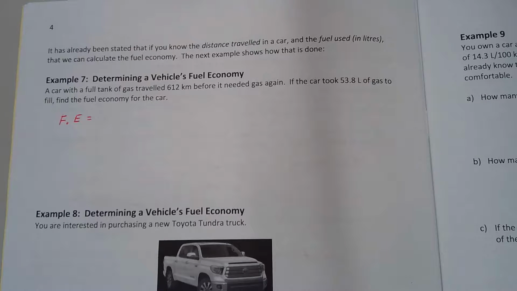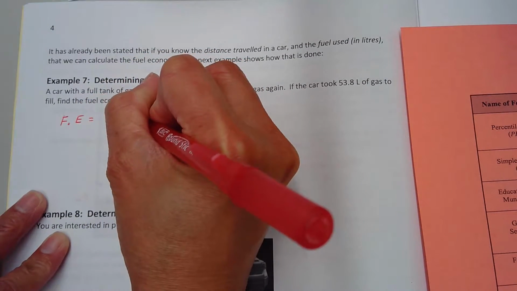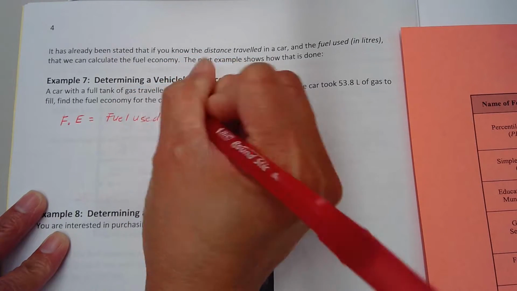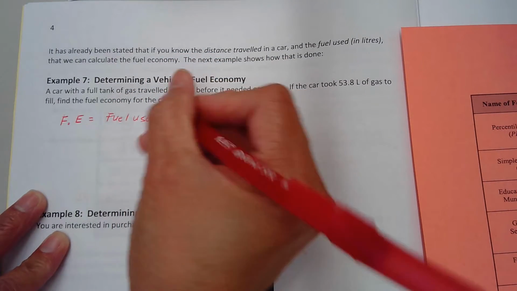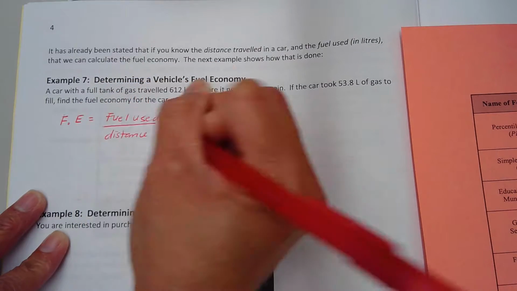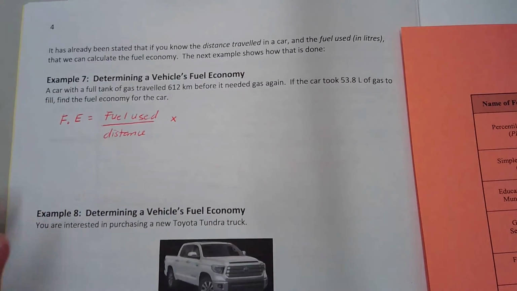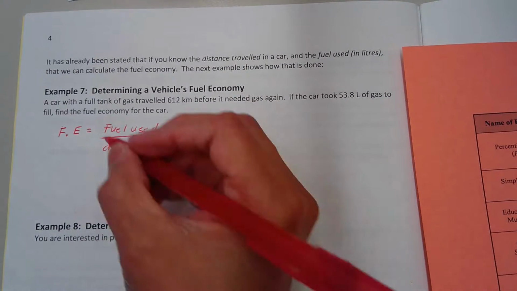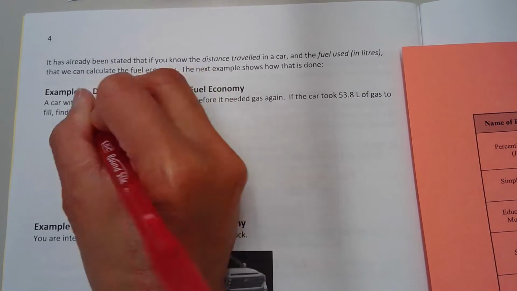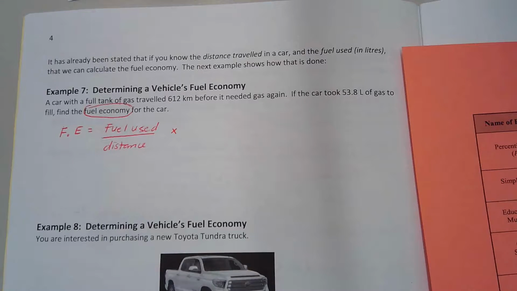Okay, so fuel economy is equal to, writing down the formula, fuel used or amount of fuel divided by distance in kilometers. Fuel economy, I just kind of abbreviated that. Fuel economy is fuel use divided by distance times 100.